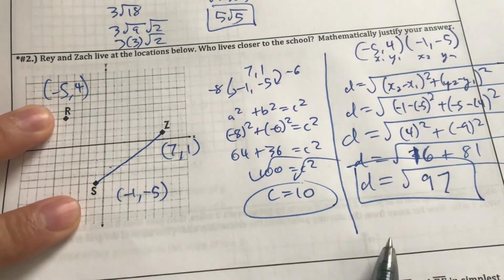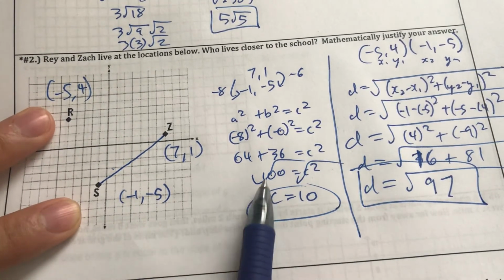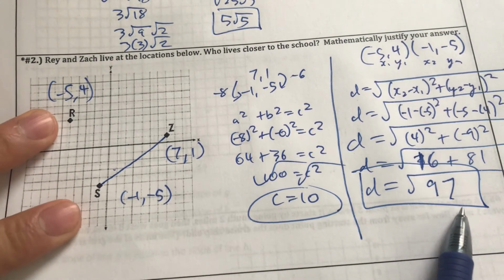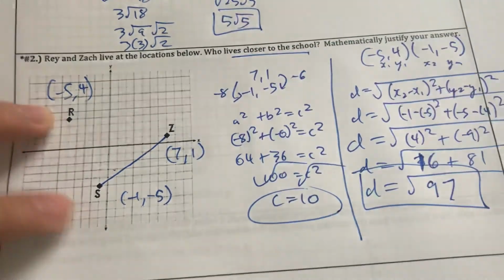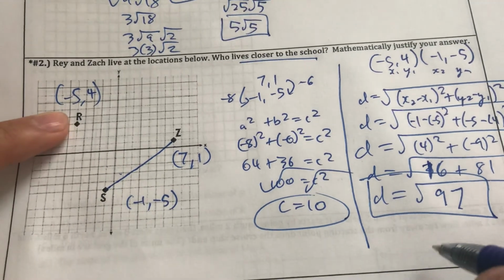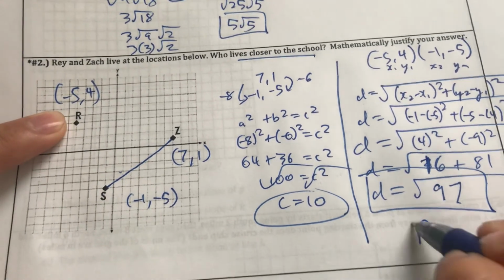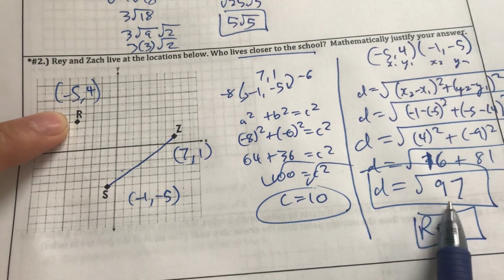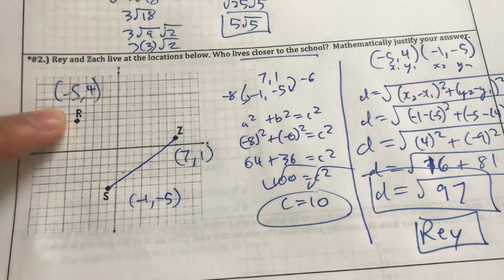And if you were going to directly compare, this is the square root of 100 and this is the square root of 97. So who lives closer to school? It's got to be RS. So Ray lives closer to school. And the reason why is because square root of 97 is smaller than the square root of 100.